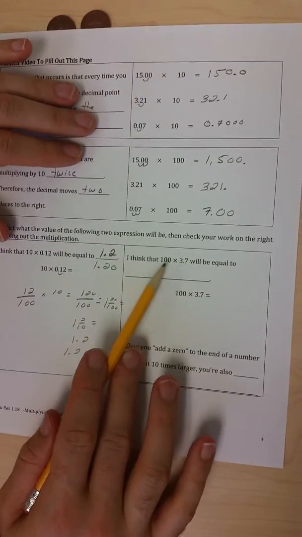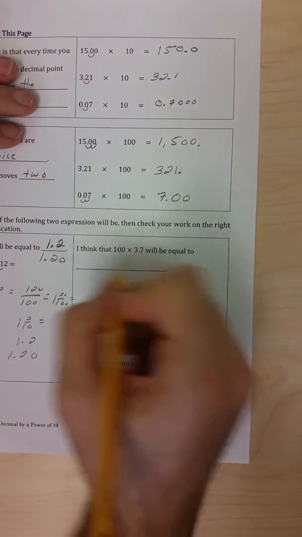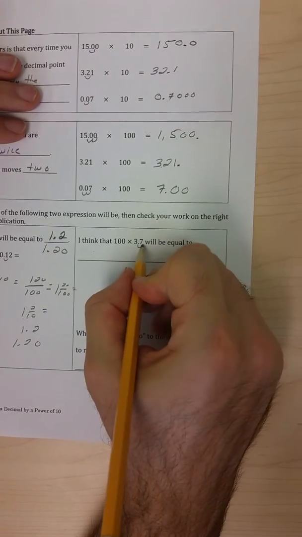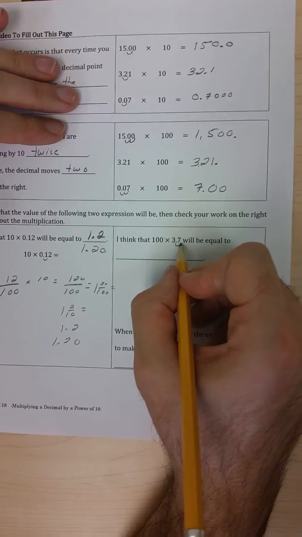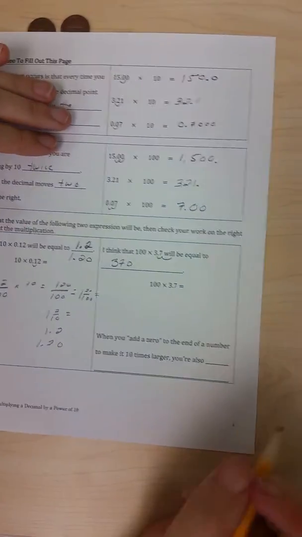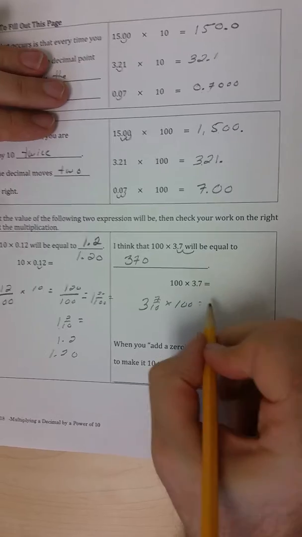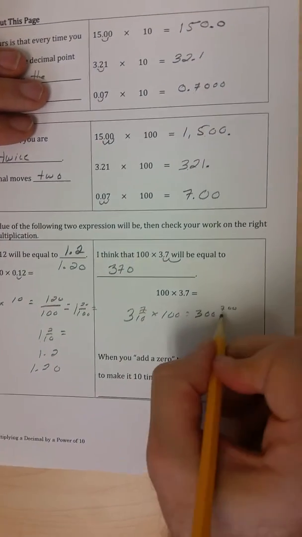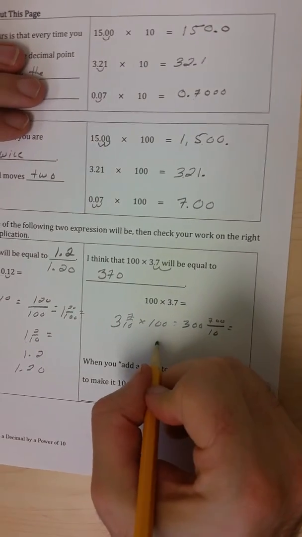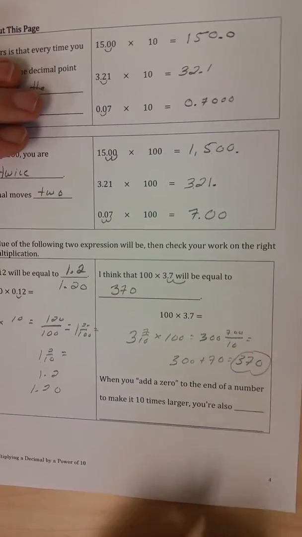Crazy. If you did this for 3 and 7 tenths, you should have moved the decimal over 2 places to the right. Let's see. We moved it over one place to the right, and that's 37. 37 times 10 is going to be 370. If we move it 2 places to the right, we end up with 370. Let's do this out. 3 and 7/10 times 100 equals 300 and 700 tenths. 700 tenths is equal to 70. And so this is 300 plus 70, and that is 370. So our answer is 370 using both methods.